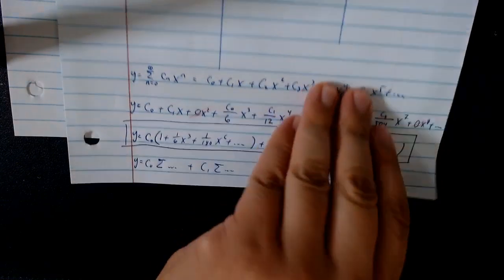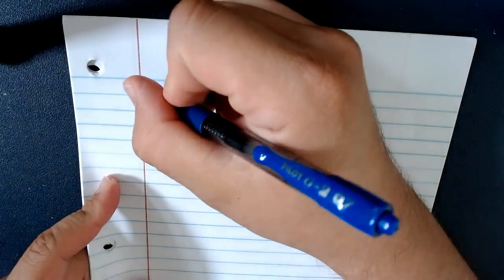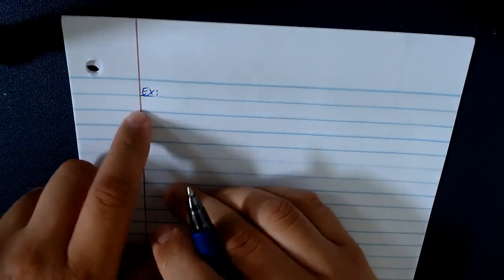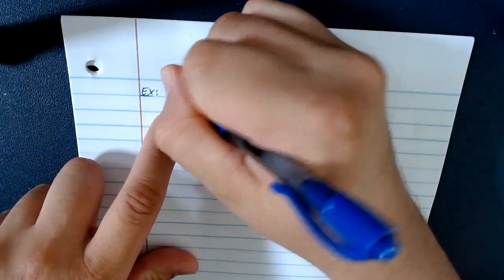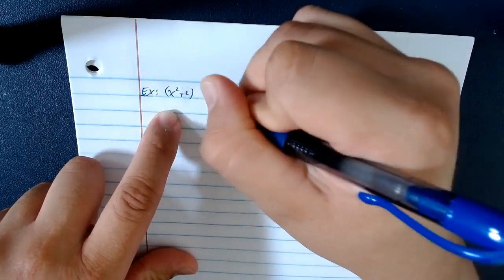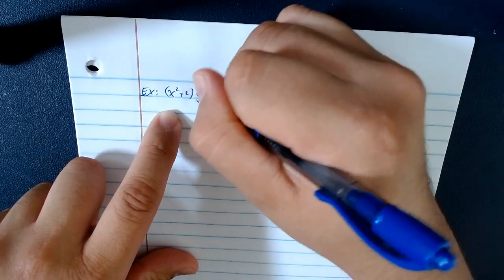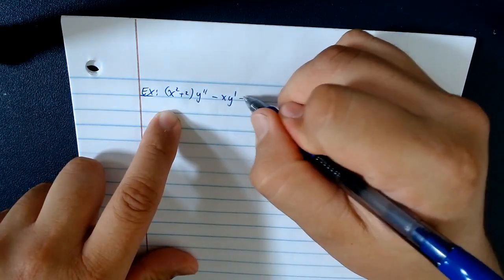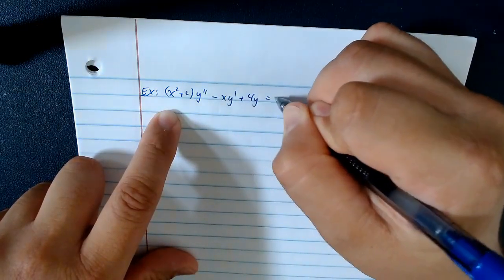Okay. Let's do one more example of this. This does take a bit of time to get used to in many cases, so one other example would probably be a good idea. Let's take a look at, okay, this is a Cauchy-Euler equation. We'll do x squared plus 2 times y double prime minus xy prime plus 4y equals 0.